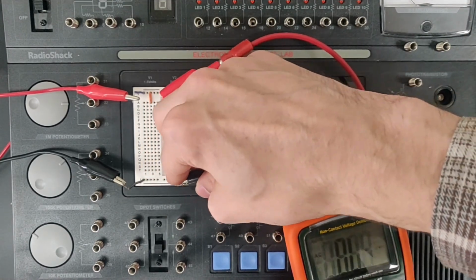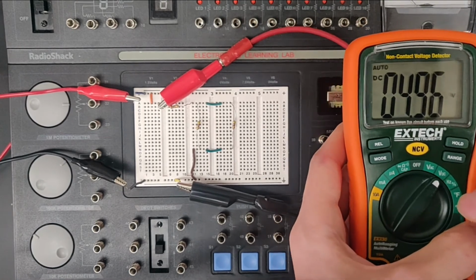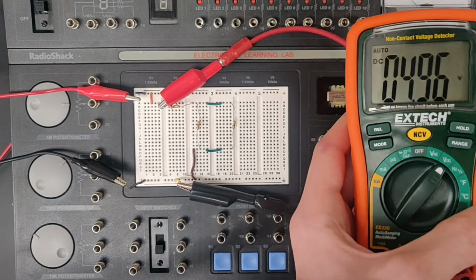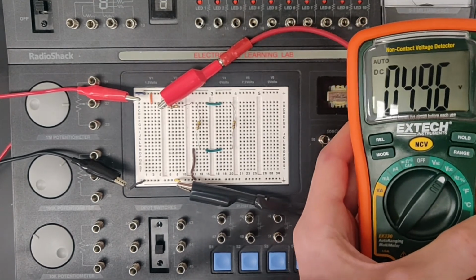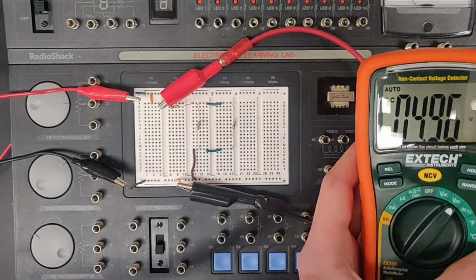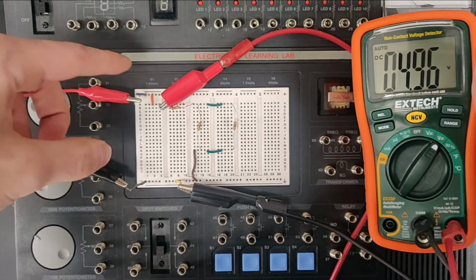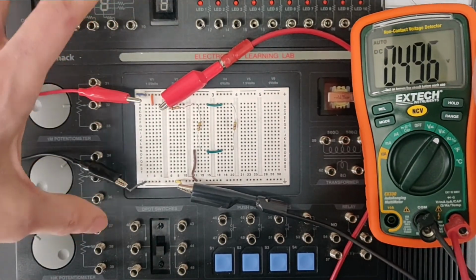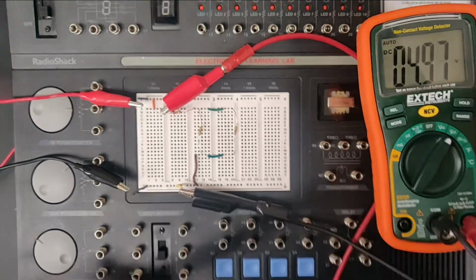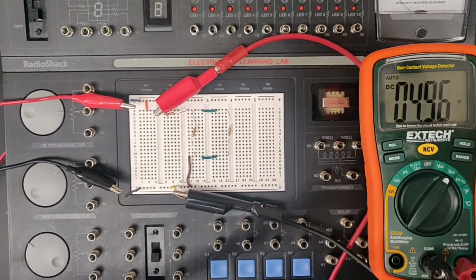At VA, our voltage at position A, is 4.96 volts, which hopefully makes sense because we're just measuring the voltage output of our power supply, not after any resistors. This is the voltage drop over the entire circuit, and since we are supplying a full 5 volts, it should be close to 5.